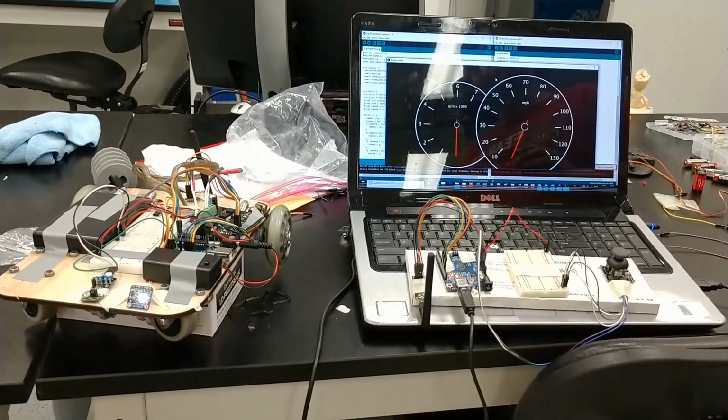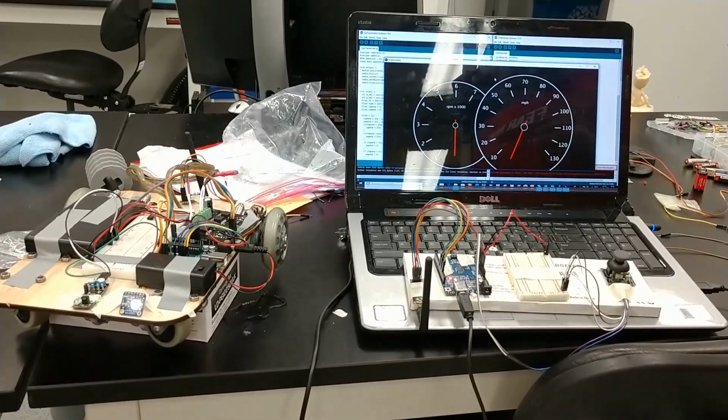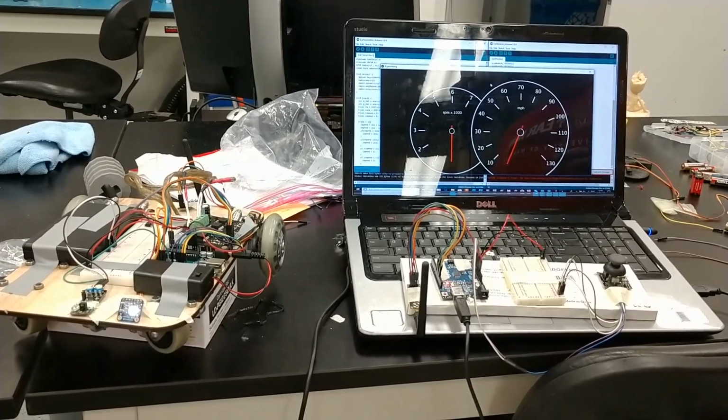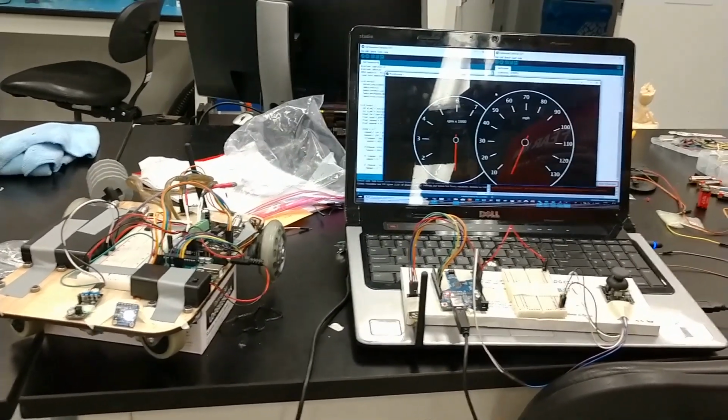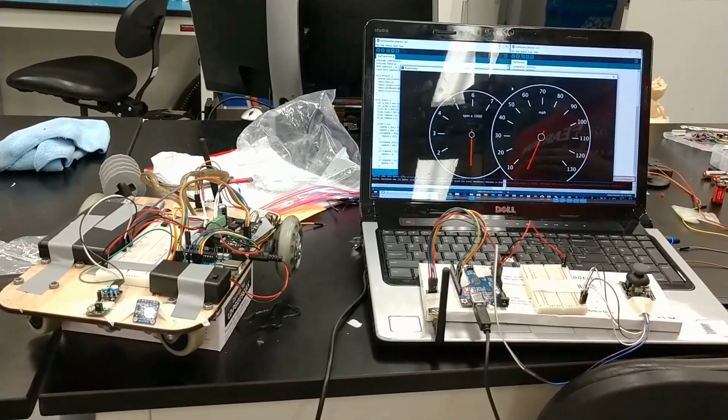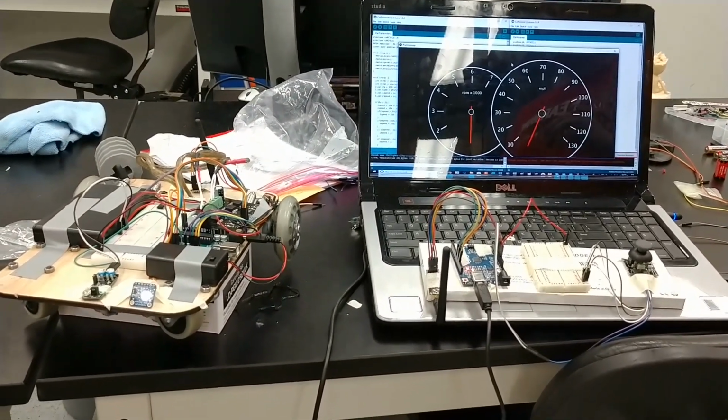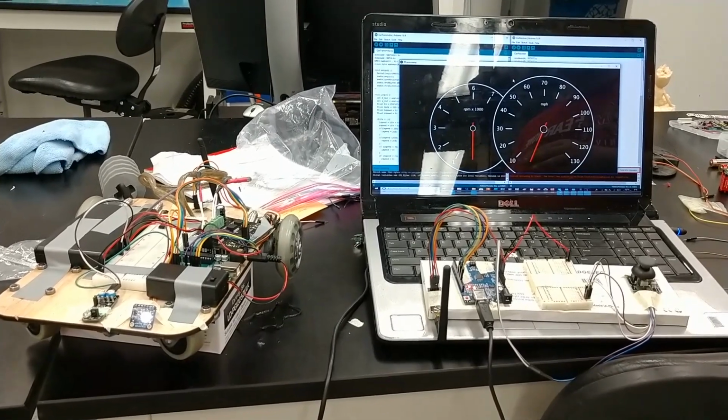For my final project, I built a remote-controlled car with a joystick to control the motion and an infrared proximity sensor to display when there's an object less than 2 inches in front of the car. The actuation is the 2 DC motors being controlled.